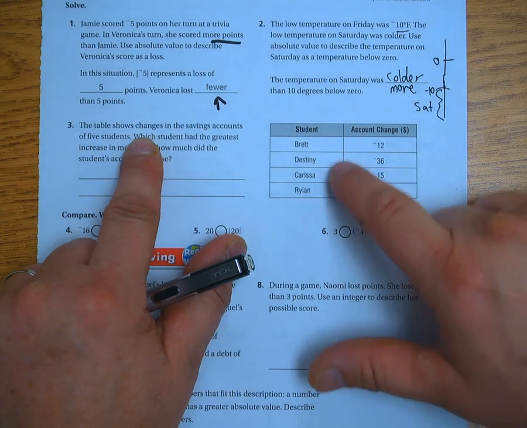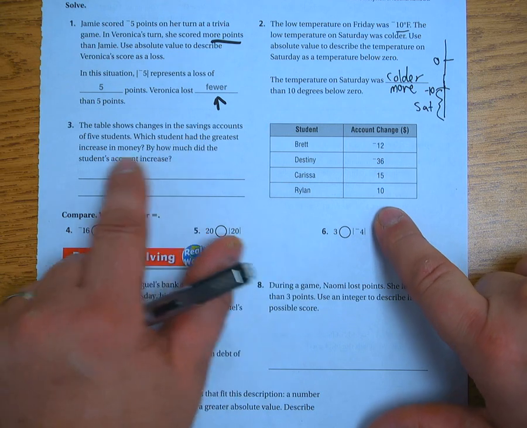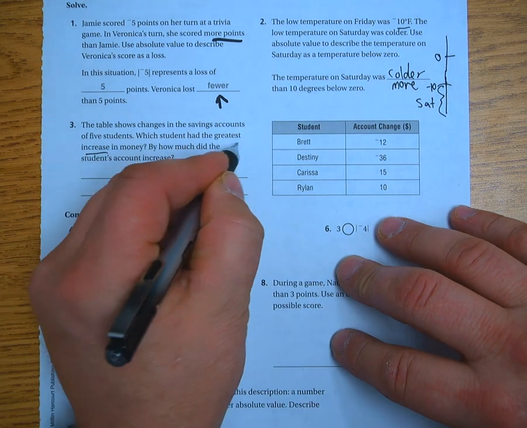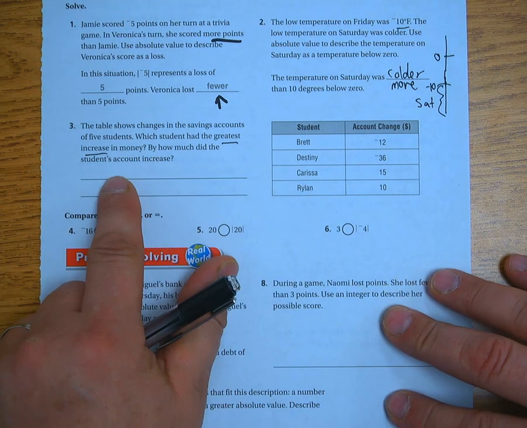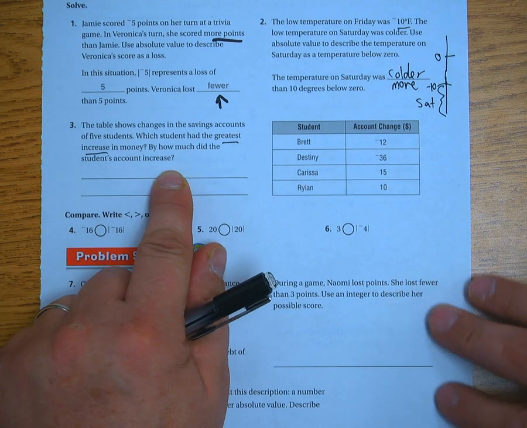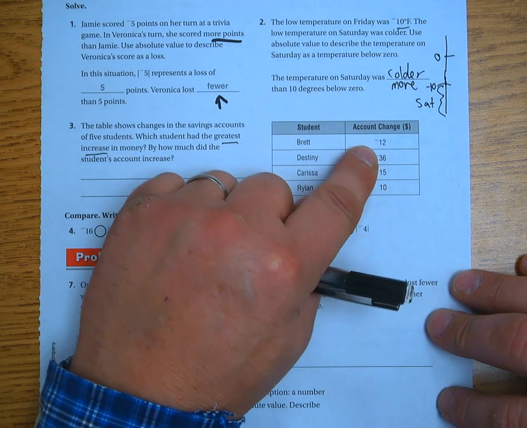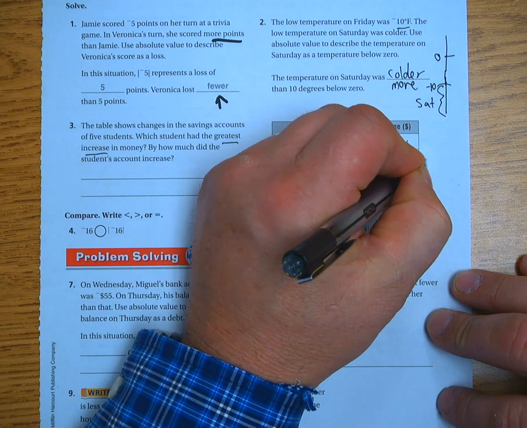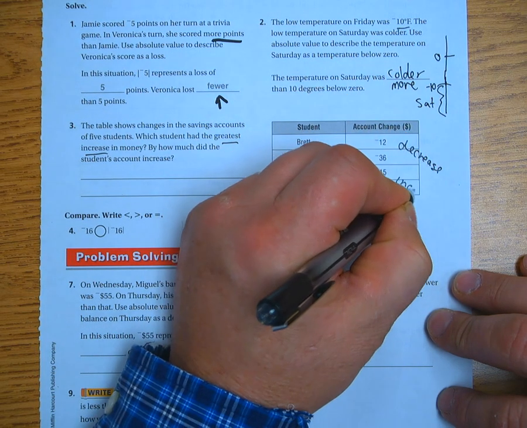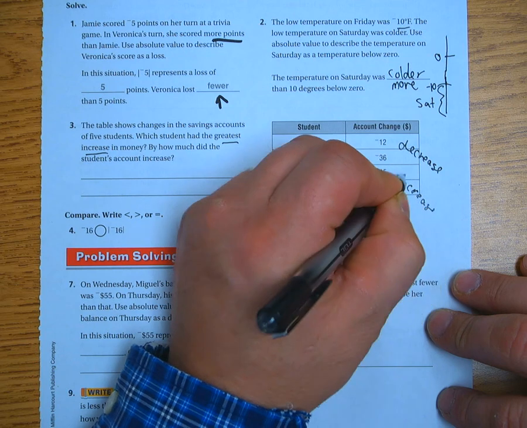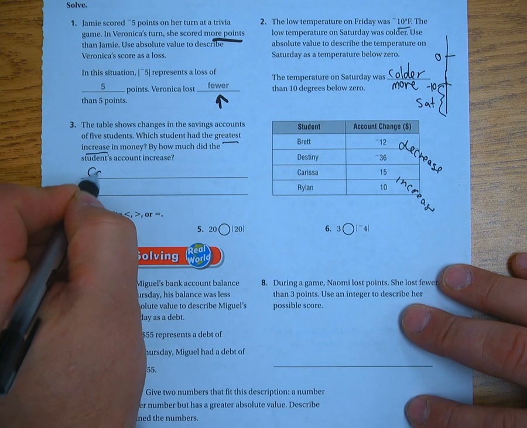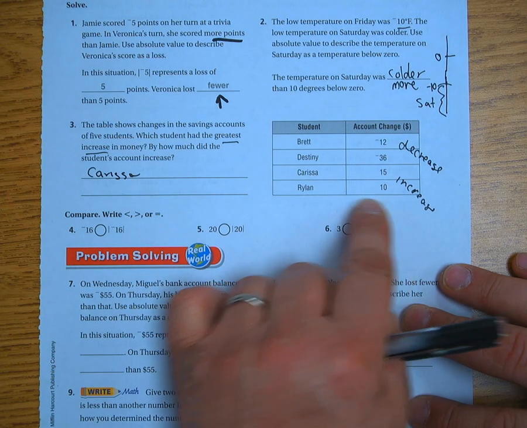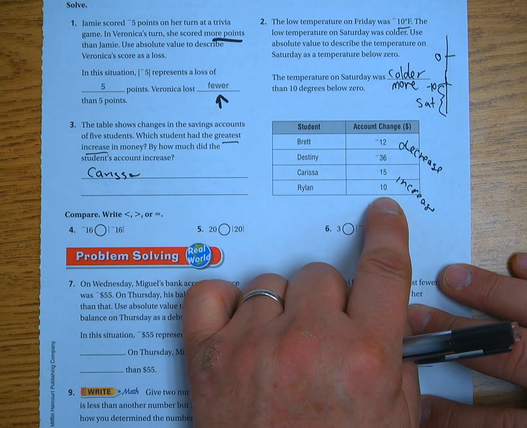The table shows changes in the savings accounts of 5 students. Which student had the greatest increase in money? By how much did the student's account increase? So these are negative. So this is a drop, not an increase. That's a decrease. These two had an increase. It went up. So Carissa had the greatest increase. Rylan had an increase, but less.